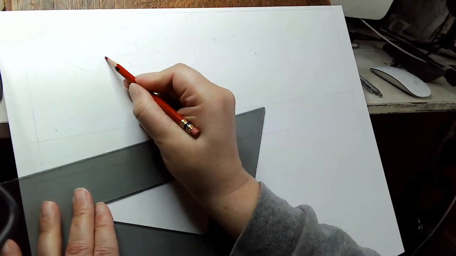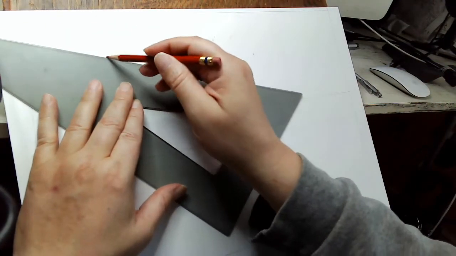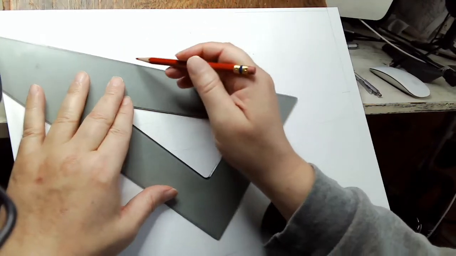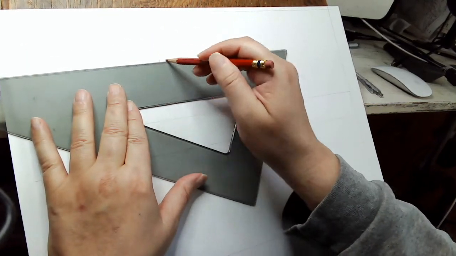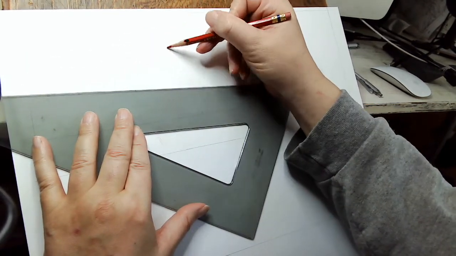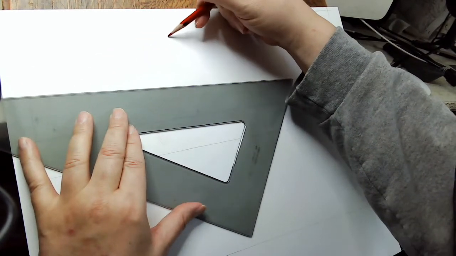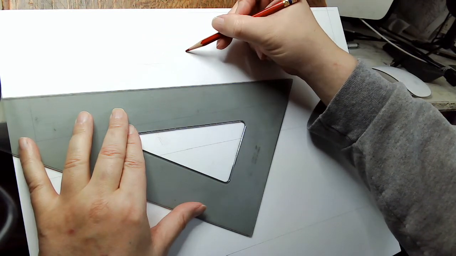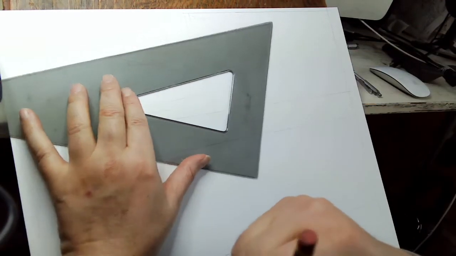To make the space not so distorted, the vanishing points on the horizon line are well outside the composition. And that gives you a much more normal sense of space.